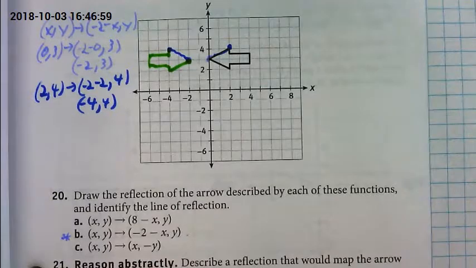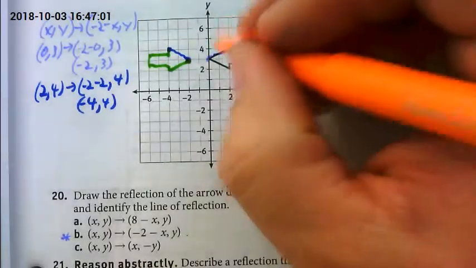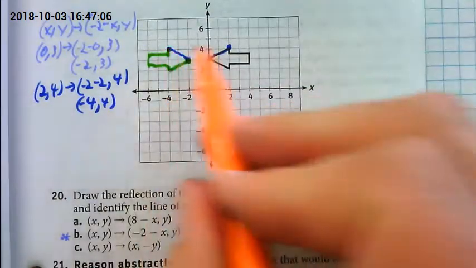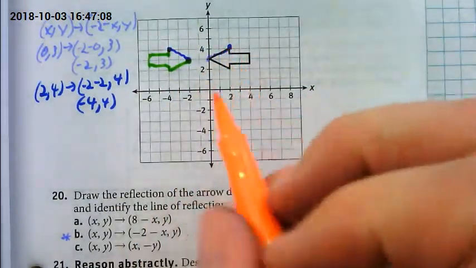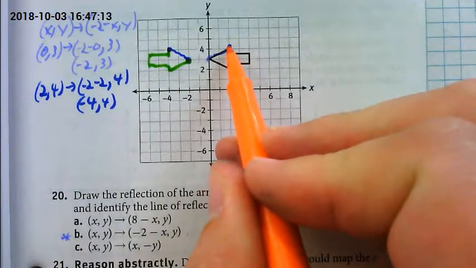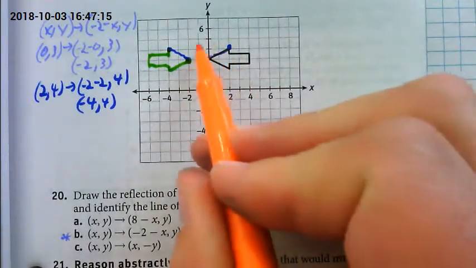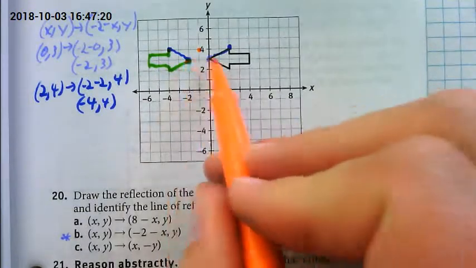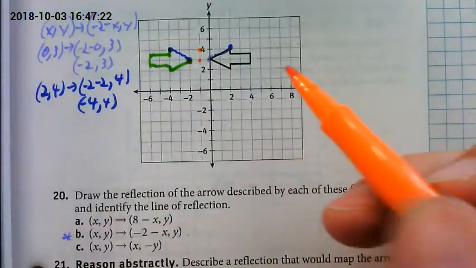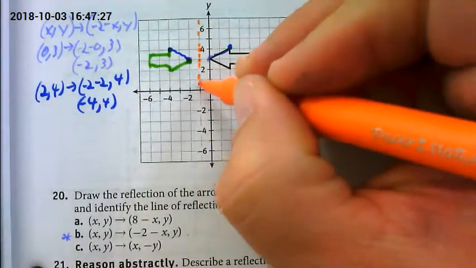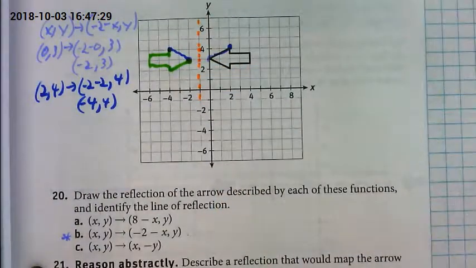All right. Now, what line are we actually reflecting in? Well, we need the line that all these points are equal distance to. So if you drew a line between these and split the distance, they should fall in the line of reflection. So from here to here, there's a difference of 6 points, all right? 6 units. So halfway is 3. So that should be on the line of reflection. These have a difference of 2. Half of that is 1. So that point should be on the line of reflection. So we have a vertical line that is acting as our line of reflection for 20B.